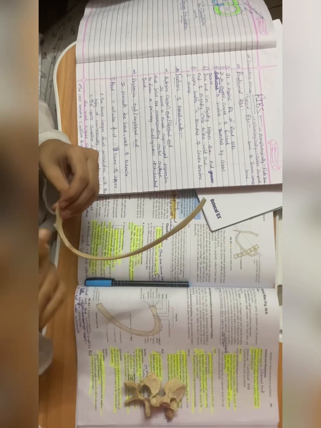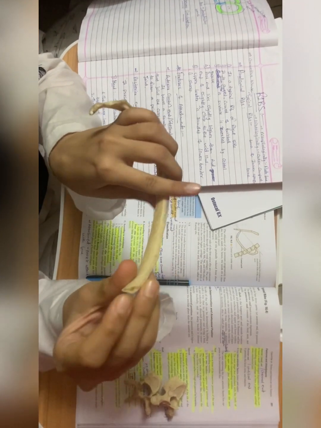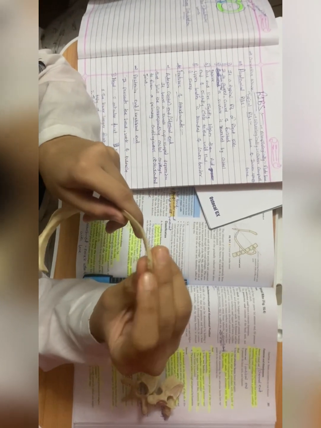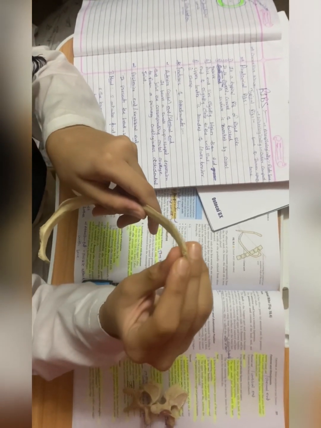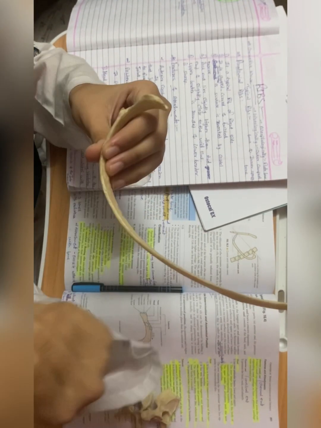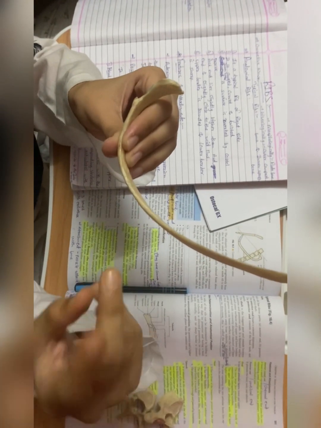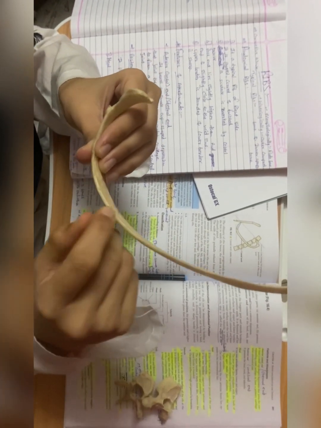Now we learn about the parts of the typical rib. This is the anterior part. The anterior part has small depressions and is attached to the costal cartilages. This is the shaft, and the borders are the superior border and inferior border. The superior border has two lips, the outer lip and the inner lip.